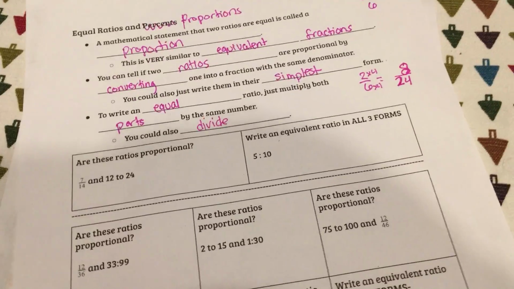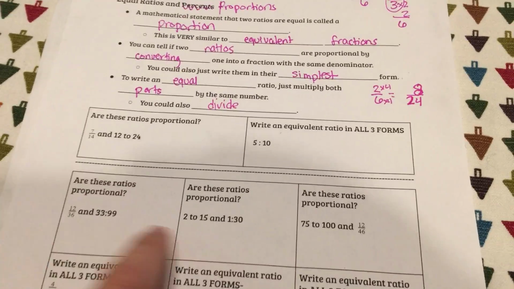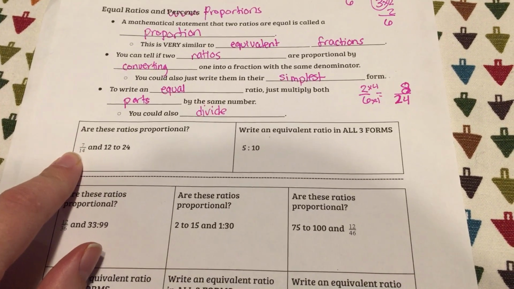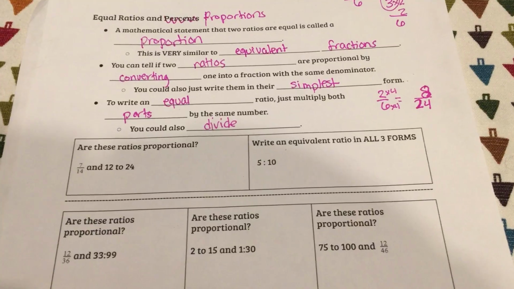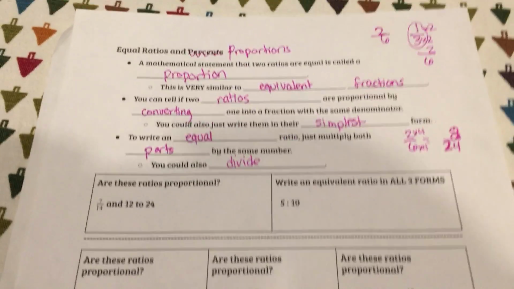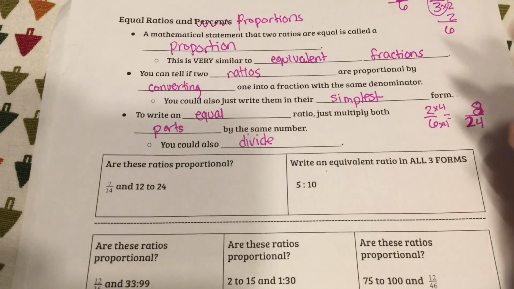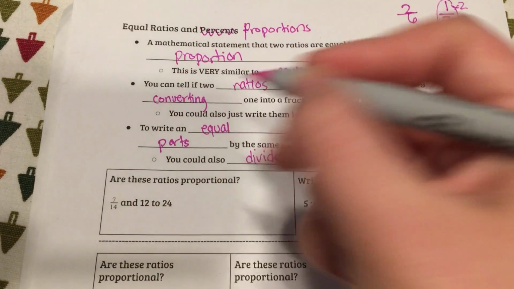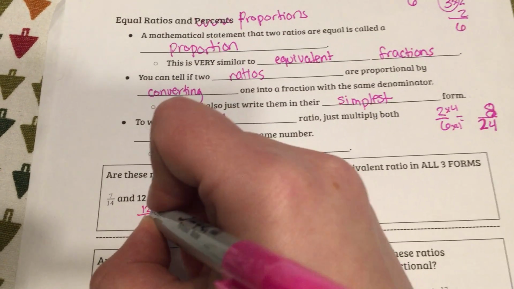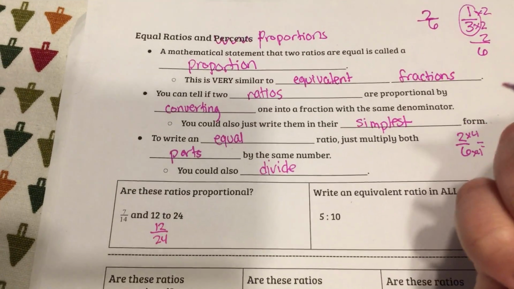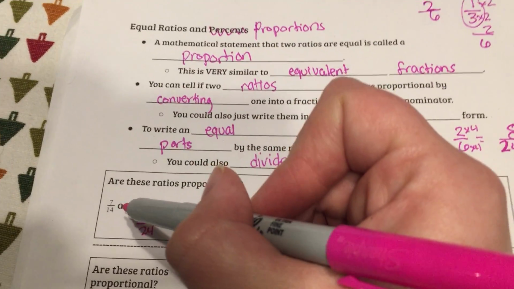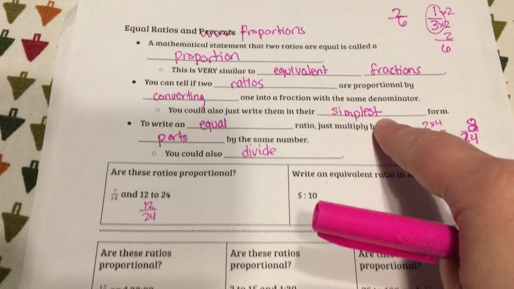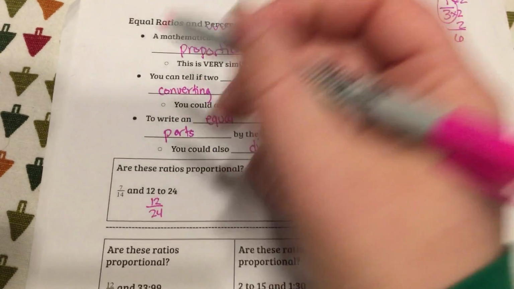So let's go ahead and jump right down into our problems. The first one looks like your top 3 problems, and that's going to be like the first part of our notes where it's asking if ratios are proportional. So the first one is 7/14 and 12/24. I want them both to look the same, and like I said, if you put it in fraction form, you guys are going to be able to recognize it a lot easier. So we'll leave 7/14 the same way it's supposed to be, and we'll change 12/24. All right, this one's kind of a stinky one because 14 doesn't easily go into 24. So let's go ahead and try our next step, which was saying you could put them in simplest form, and see if that makes it any easier.